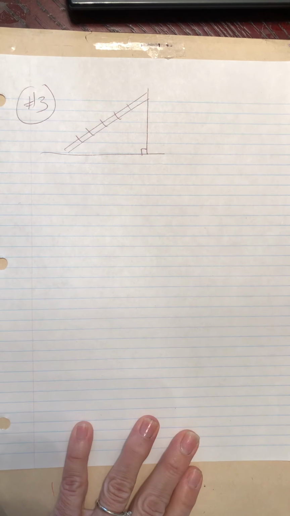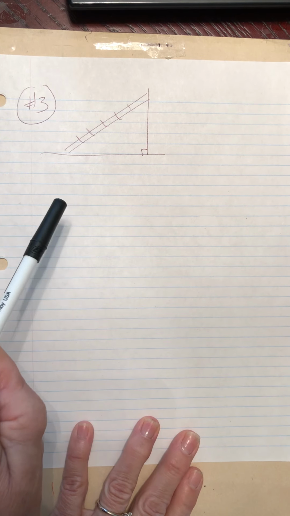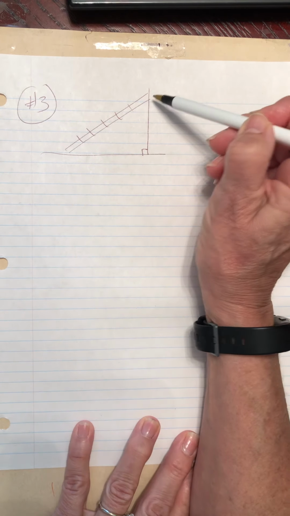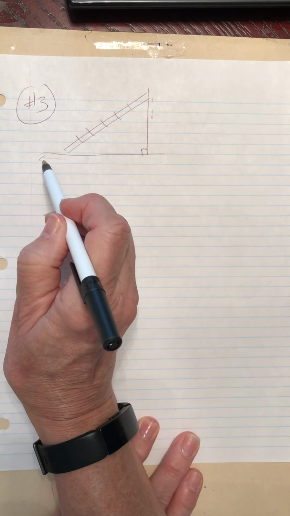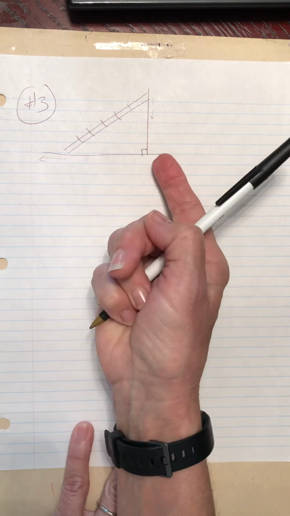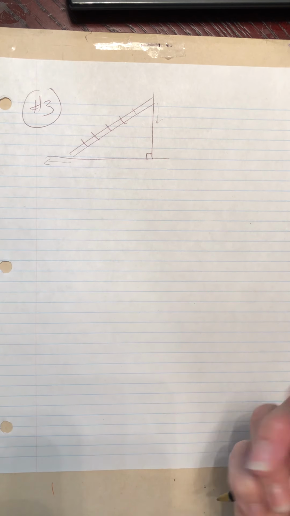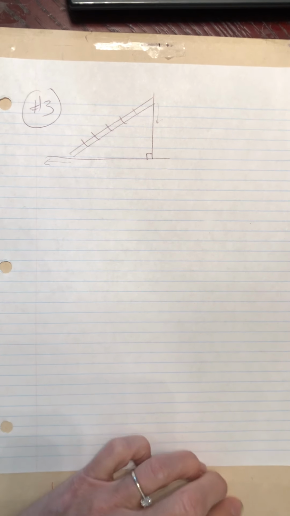The question is going to be, how fast is this ladder falling? But it might say, how fast is the top of the ladder falling? Or how fast is the bottom of the ladder sliding away from the wall? You say, well, aren't they the same? Well, we'll wait and see.